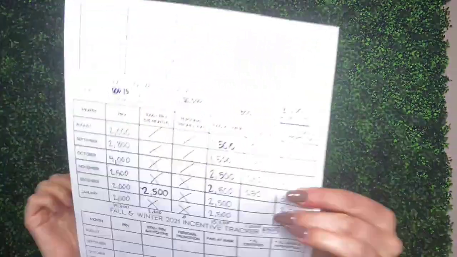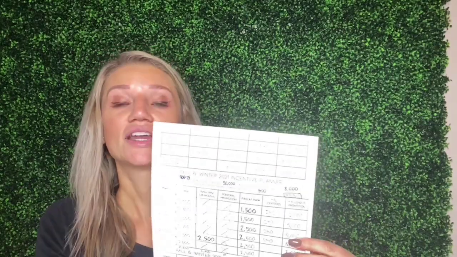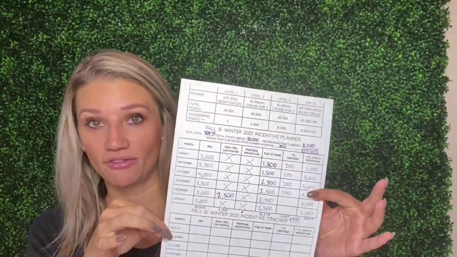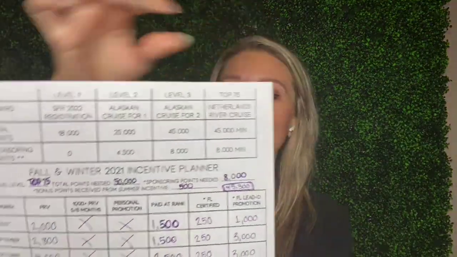Then what I do is I print out a different tracker every month because I update my numbers every month. And if I'm not on track for the month before, then I know I need to adjust my numbers for the remaining 5 months. If I'm way ahead of my goal after the first month, then I will go in and adjust my numbers for the remaining 5 months. And I'll be like, okay, great. Now I'm already ahead of my goal. This is awesome, you know? So I will print out 6 different ones of these, one every month for the 6 months during the incentive period. So as you can see up here, it shows the different levels and the points.